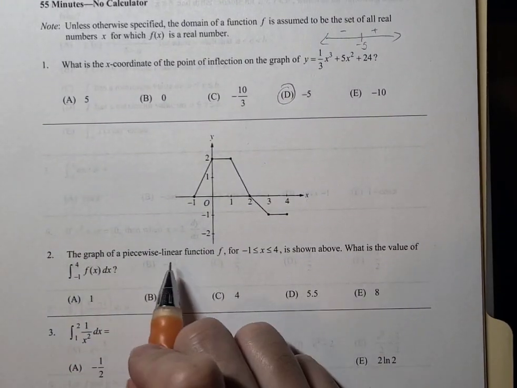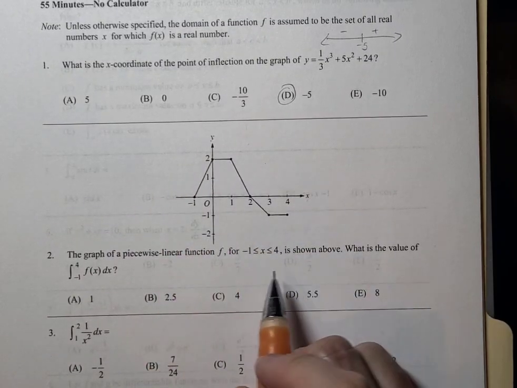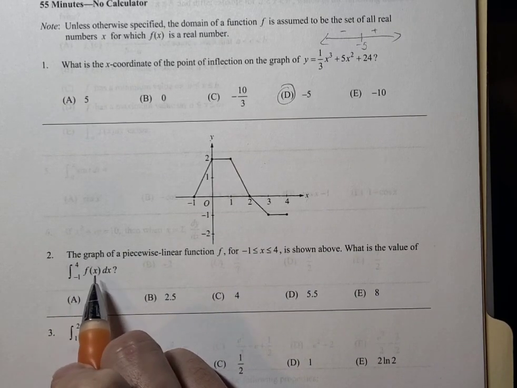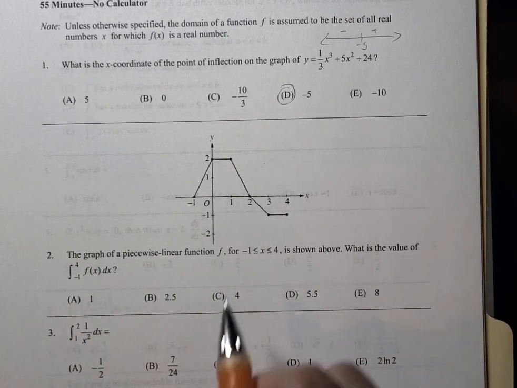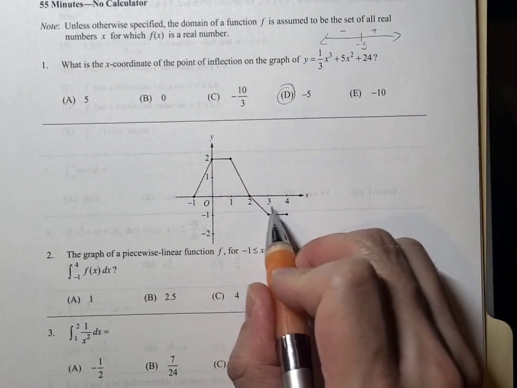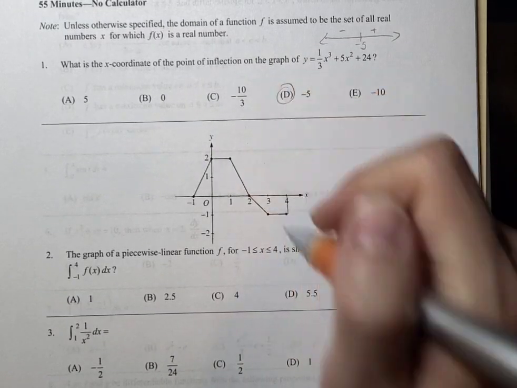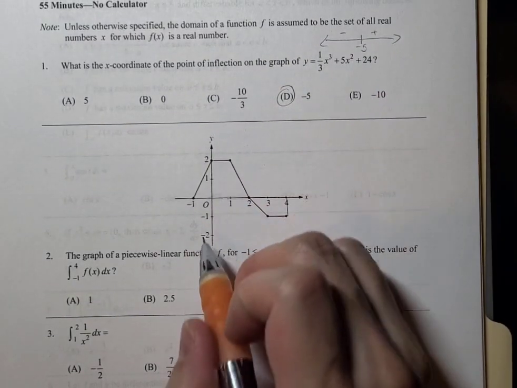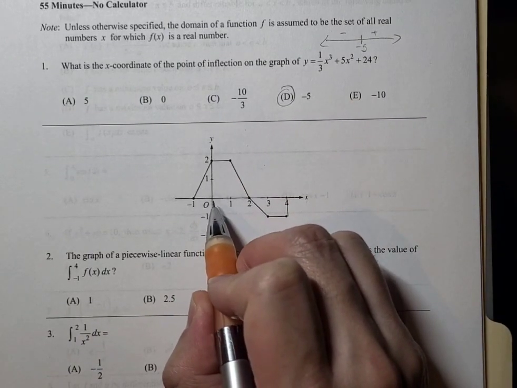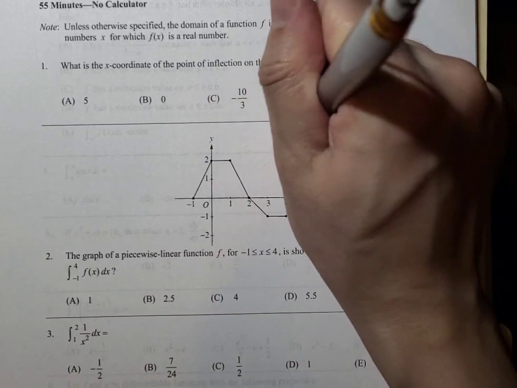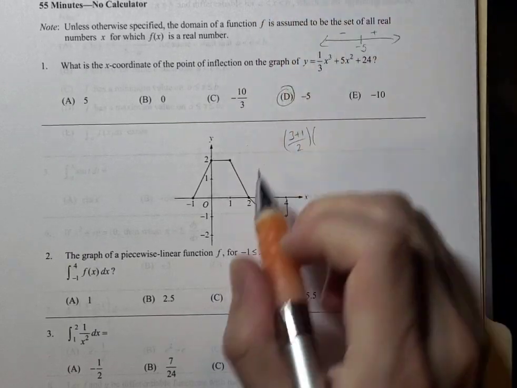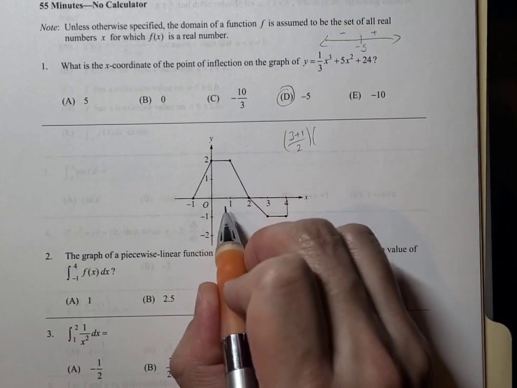Graph of a piecewise linear function f is here for x is between -1 and 4. What is the value of integral from -1 to 4 f of x dx? Integral is area under the curve. So we're going to add this area and we're going to subtract this area of this trapezoid here. Okay, so how do we find area of a trapezoid? It's average of the bases times the height. So this trapezoid up here would be, well, this base is length 1, 2, 3. The top base is length 1, divided by 2 times the height, which is 2.